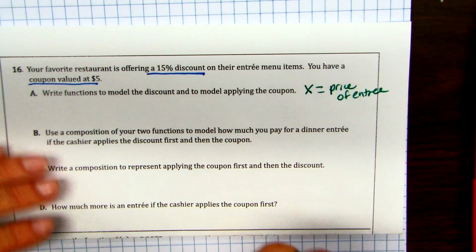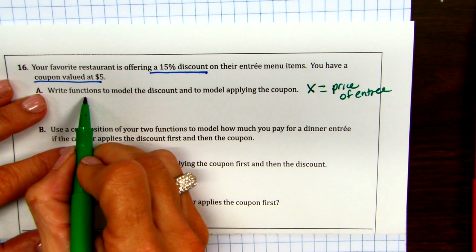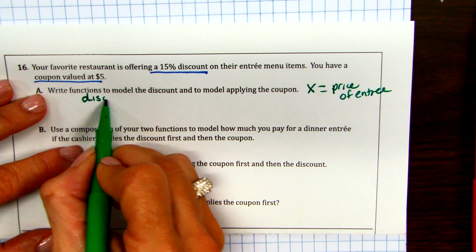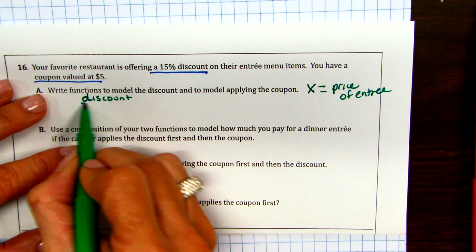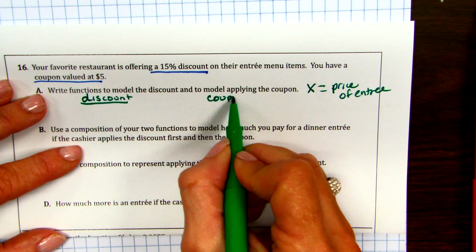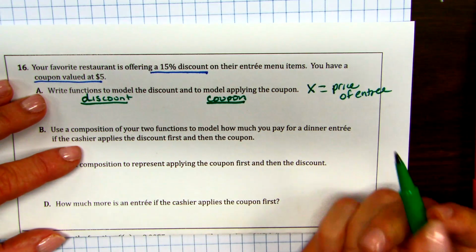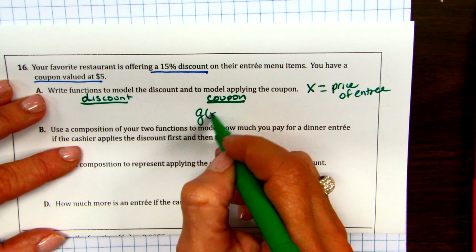So let's just do these two. We're going to have two different formulas, one where you do the discount, one where you do the coupon. The coupon's the easier one, right? I'm going to call it G of X. I'll call this one F of X.